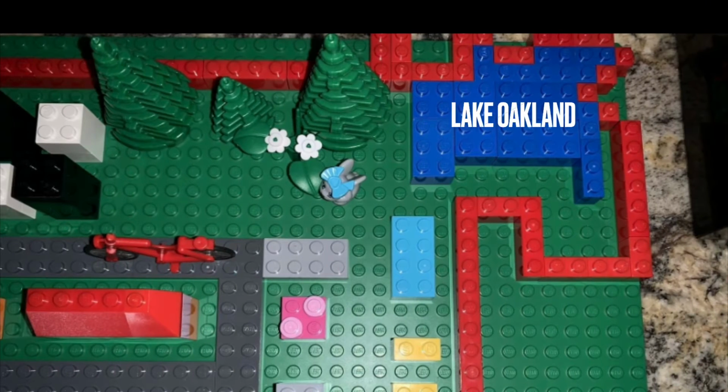This is Lake Oakland and Water Tower Park. The changes we made here is we added a walking path around the lake for our residents to use, as well as planting some more trees around the park to help our natural ecology.